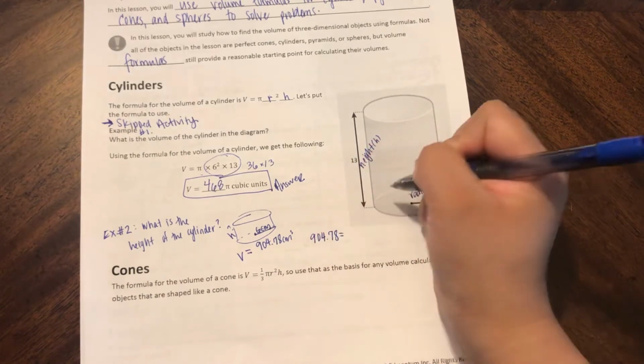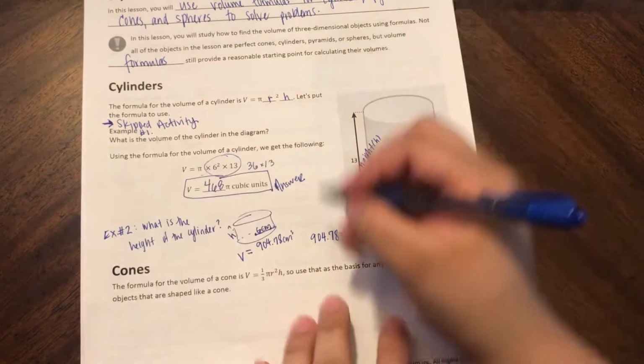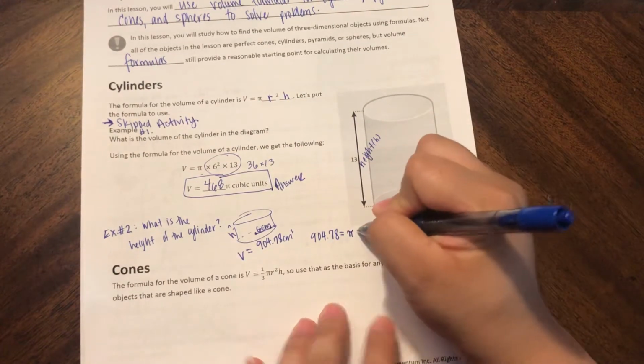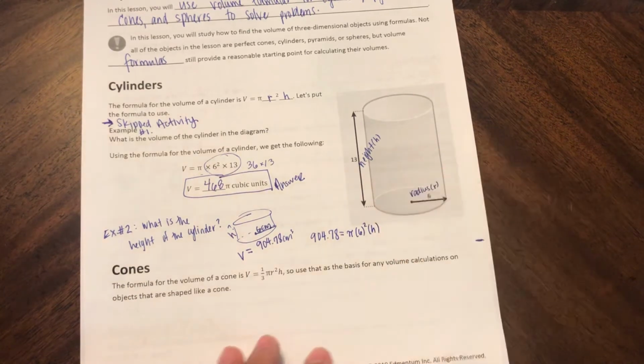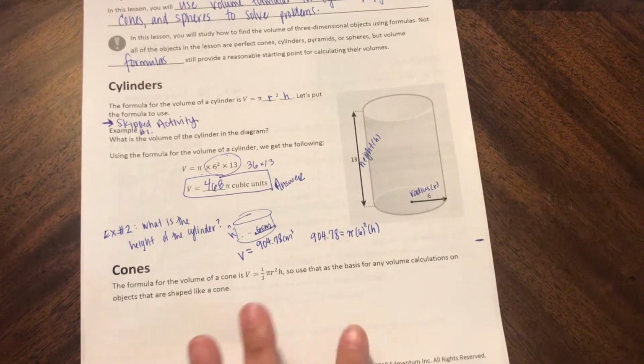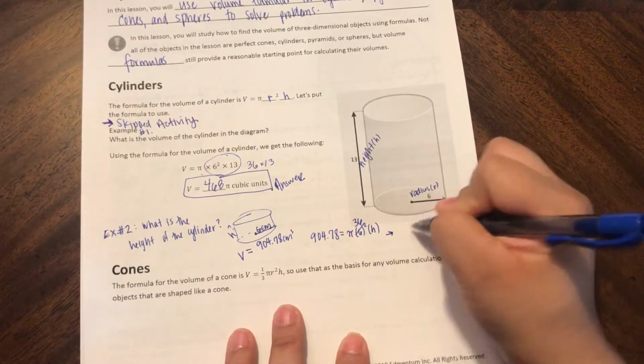904.78 equals, and then we take pi r squared h. So we put down pi. We know what r is, it's 6 squared, but we don't know what h is. So that's what it looks like. I'm going to go ahead and change this to the number 36. So now I have this.